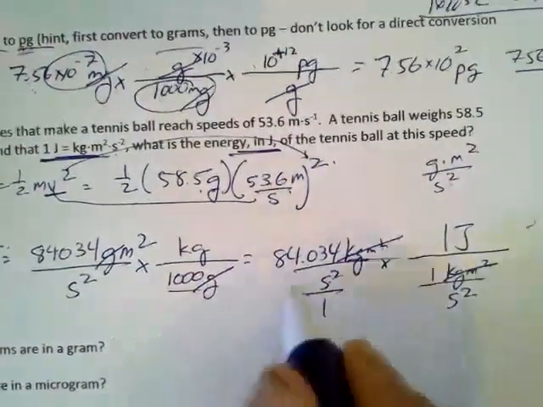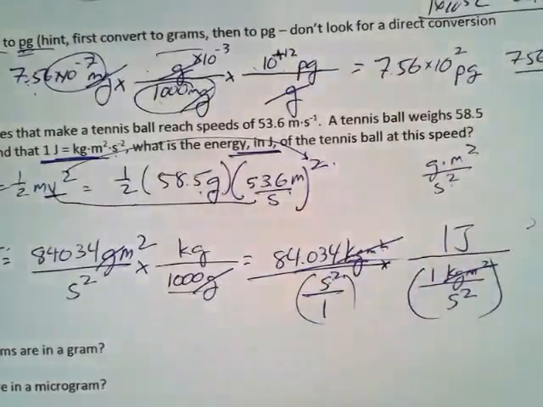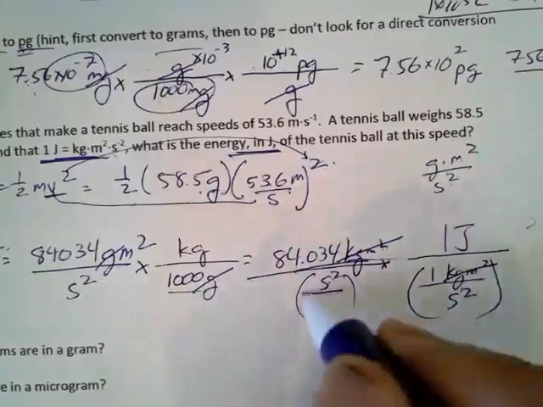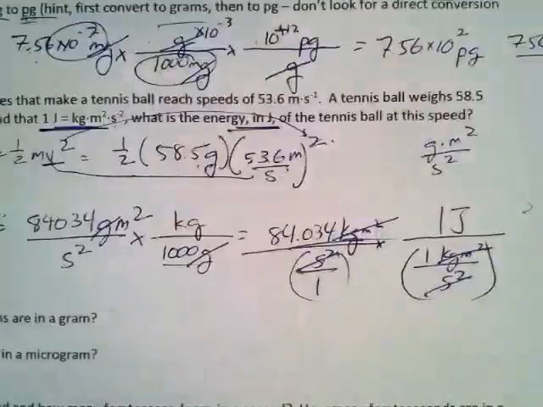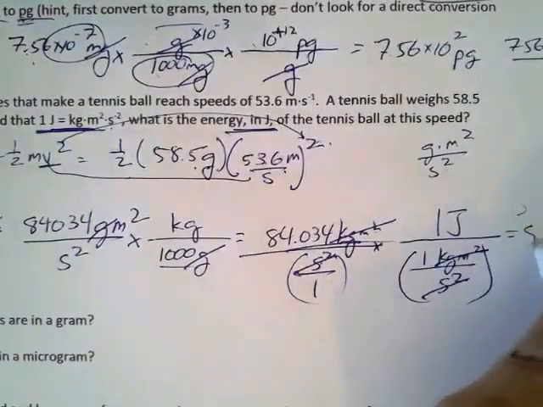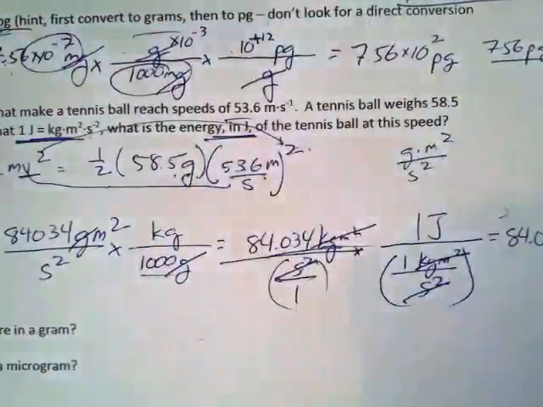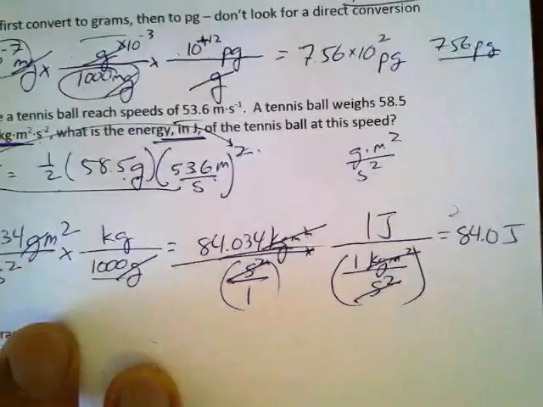Or we could just view this in the whole denominator as second squared over 1 times this collection. And there we see also that the second squareds cancel. So we are left now with joules. So we can confidently write this as 84, rounded to 3 sig figs because we're limited there. The 84.0 joules would be our answer.